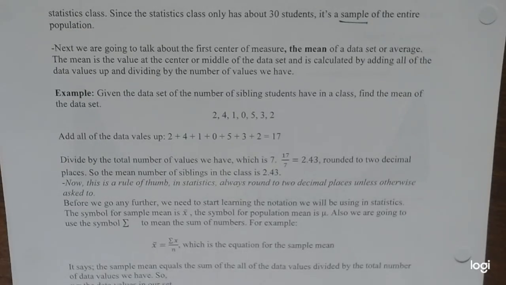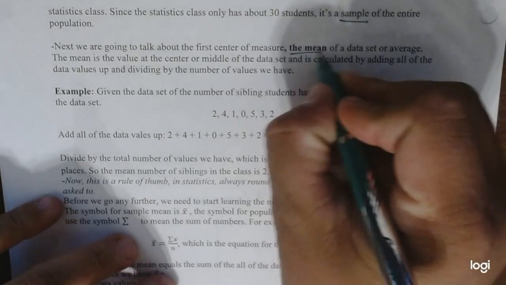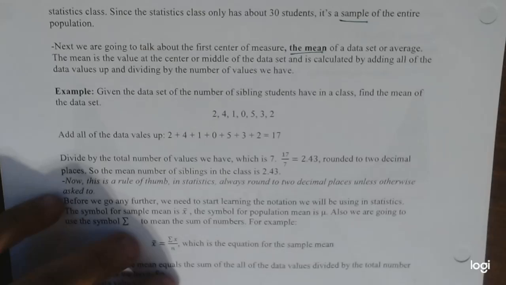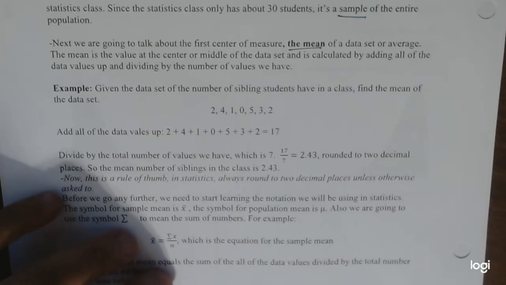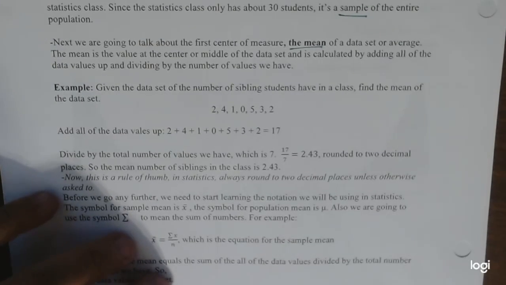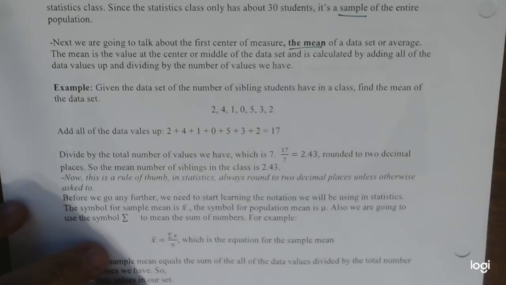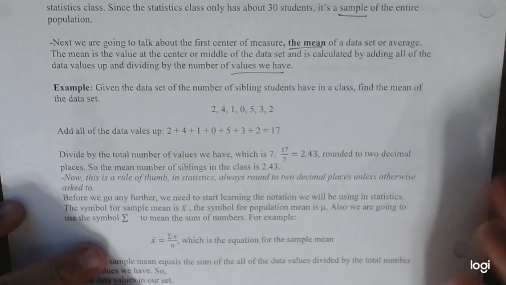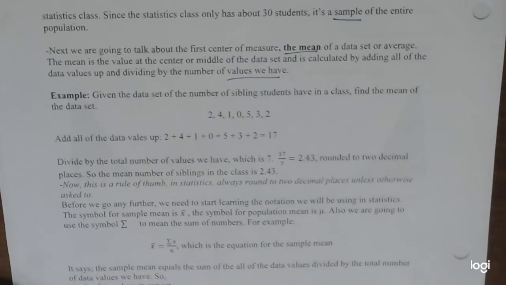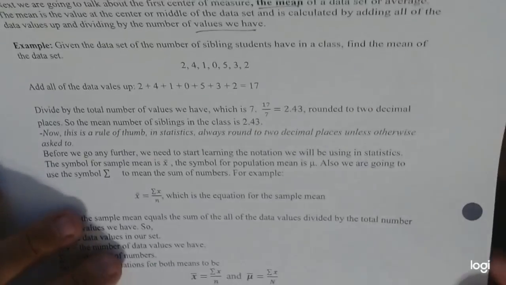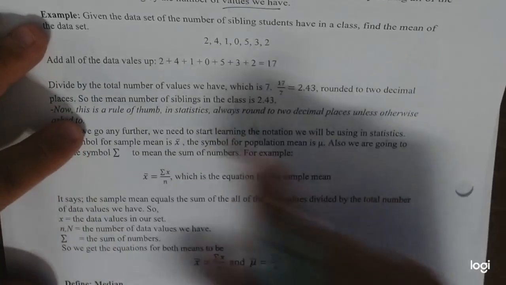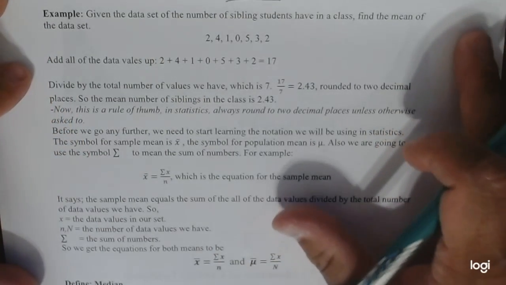Next thing we're talking about is something you've probably already heard before. It's called average, or in our case the mean. That's our first central tendency. The mean is the average of the data set. The mean is the value at the center, or the middle, of the data set, and it's calculated by adding all of the values up and then dividing by the number of values we have. We literally add all the numbers up and then divide by how many numbers we have.